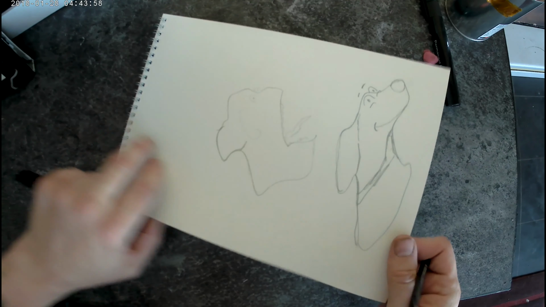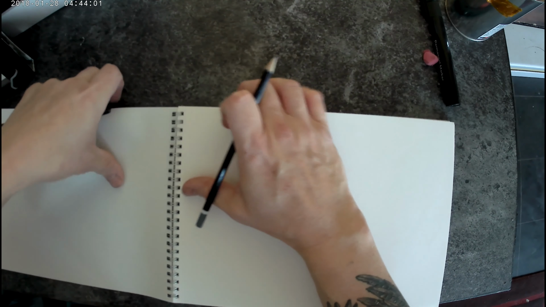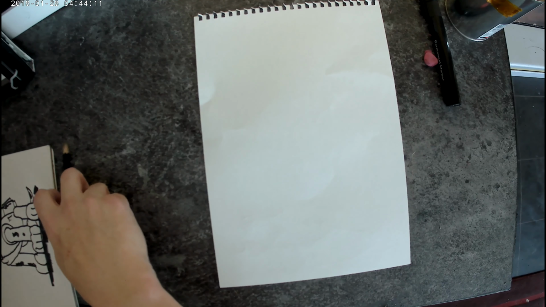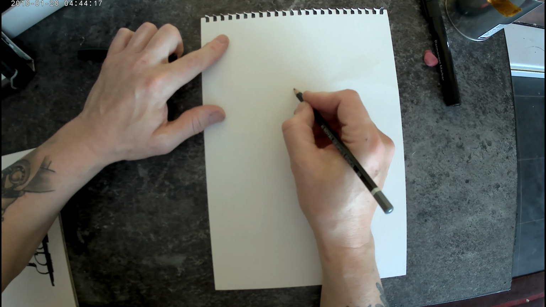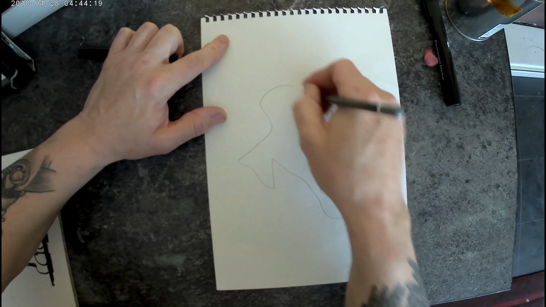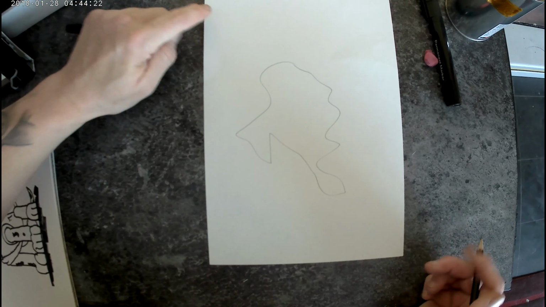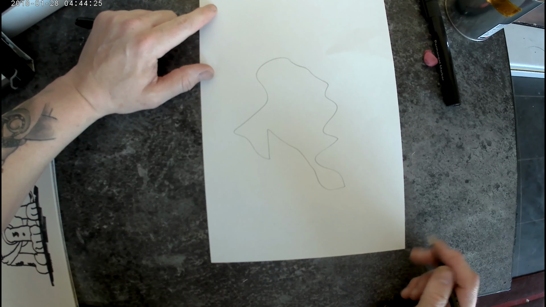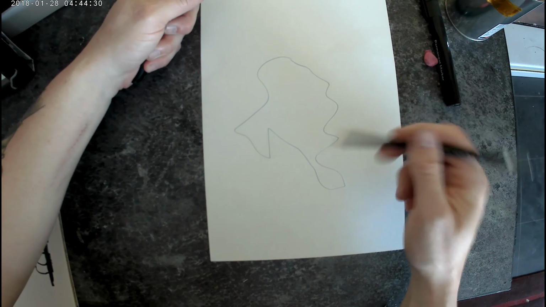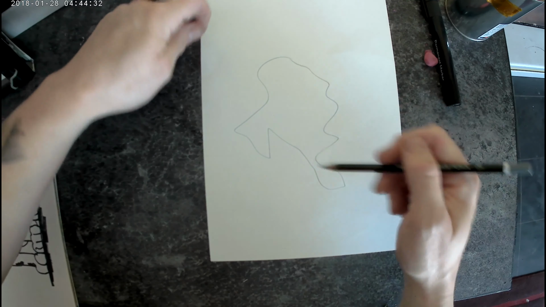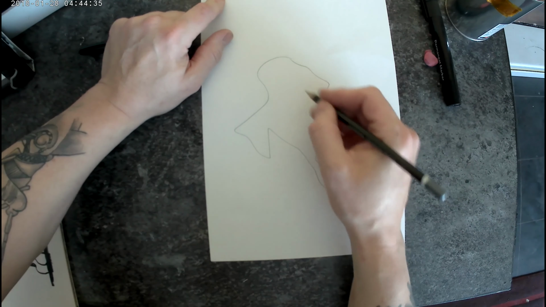So shall we do another one? Right, so I'm going to do the same thing again. Do go a bit crazy this time. Now obviously that one looks a little bit harder because there's more bumps to it, but again, I looked at it.